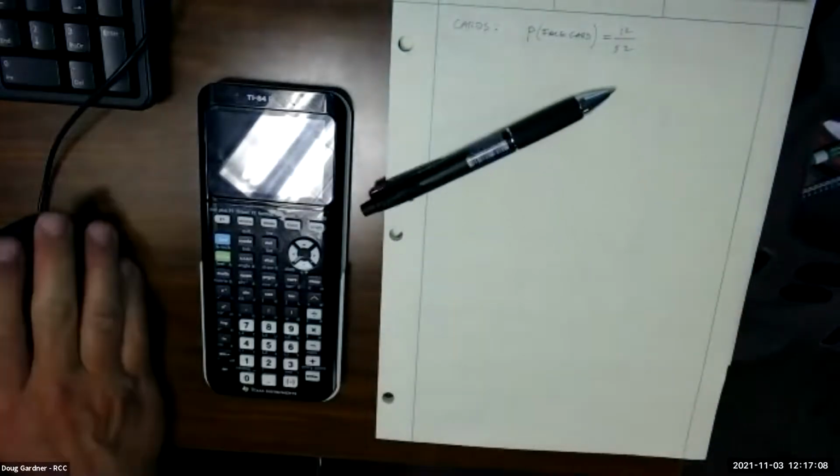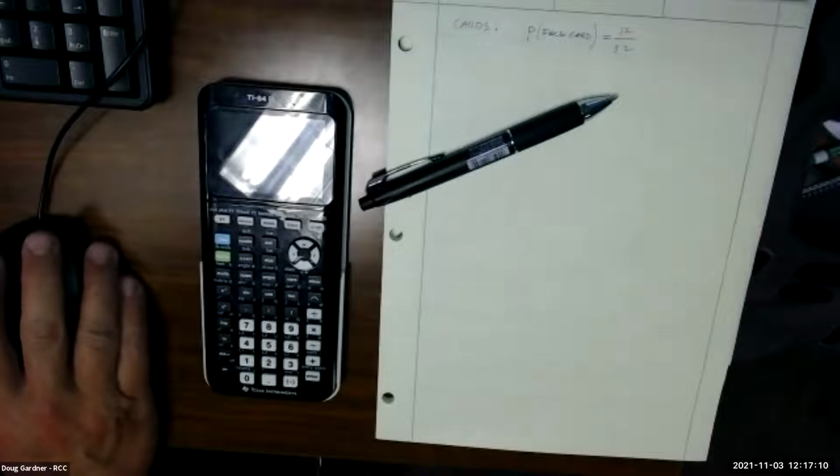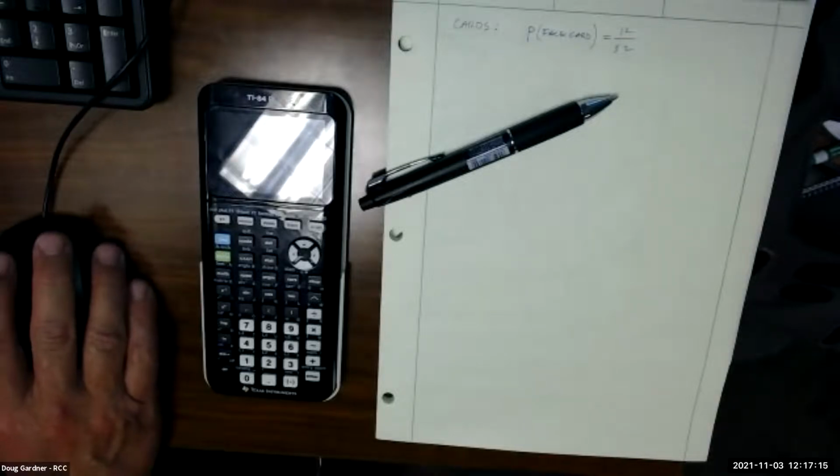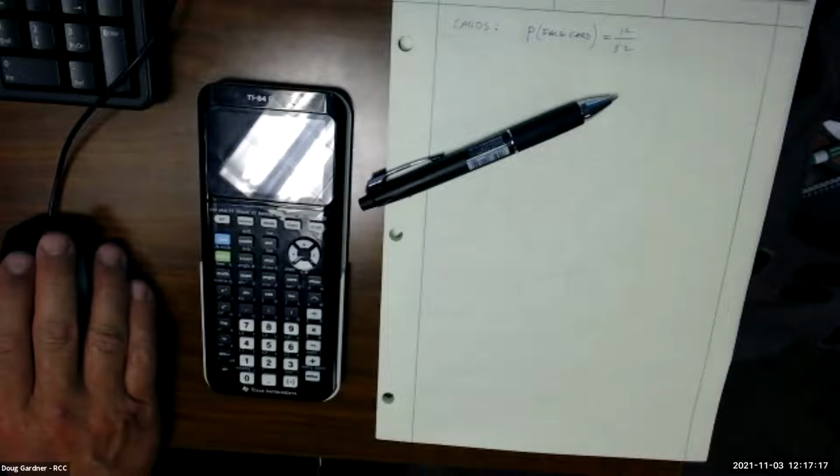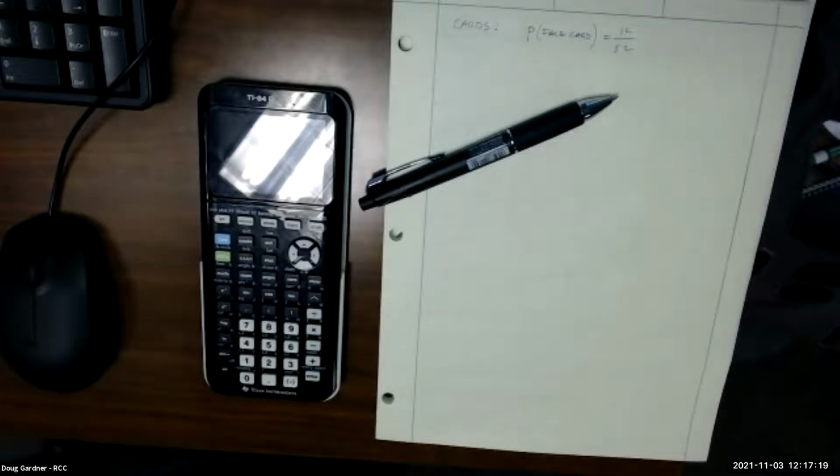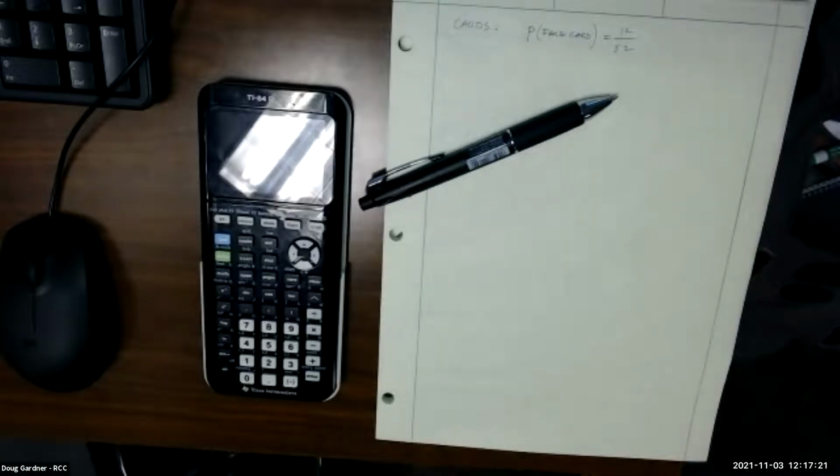Who knows? Nice and loud if you have an answer. How many face cards are in the deck? 12. How many cards are in the deck? 52. 12 out of 52. Which calculator say that is? 12 divided by 52. 0.2307. So 0.231. So it's like a 23% chance.